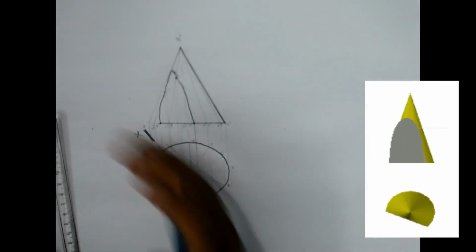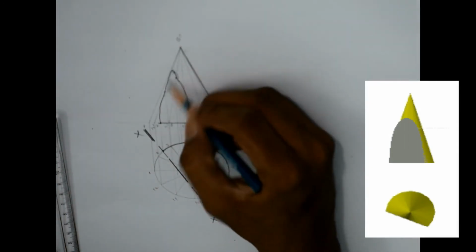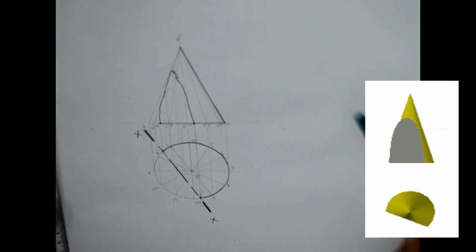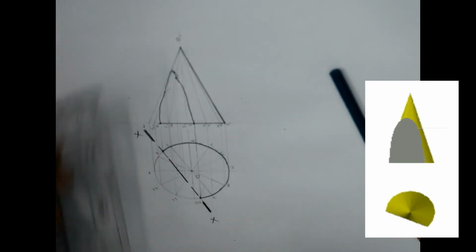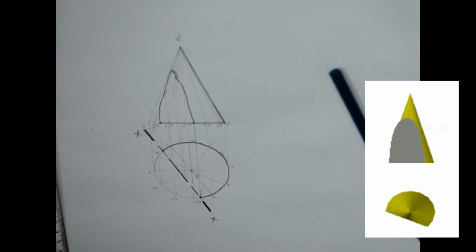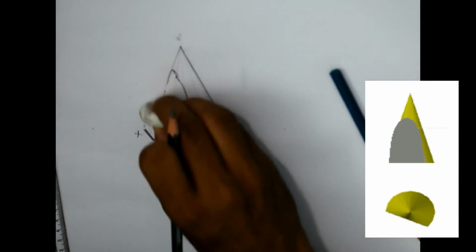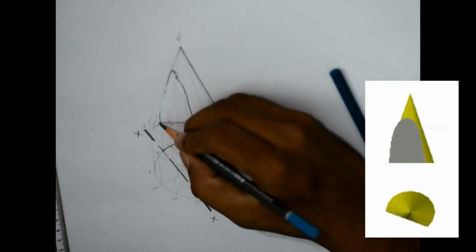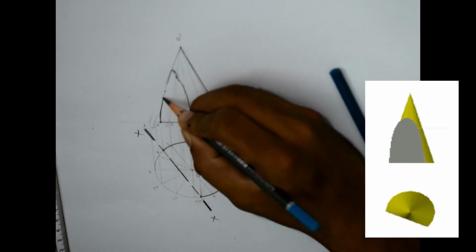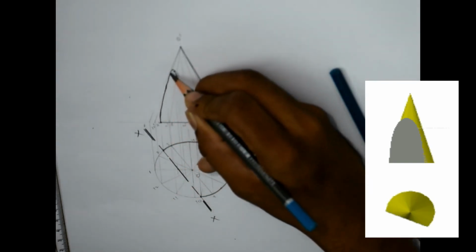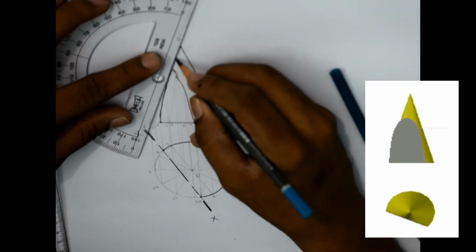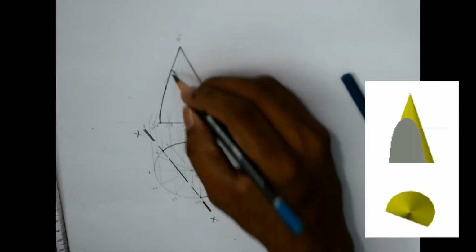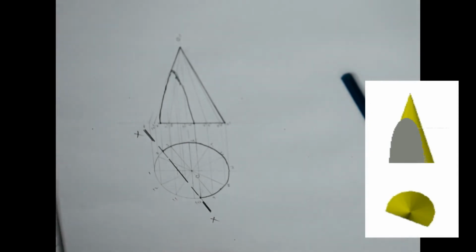So this portion has been removed in the front view. You can draw this a little bit more beautifully also. I'll just smooth this edge. It's not looking good. This portion will be visible. So hence we have drawn the front view also.